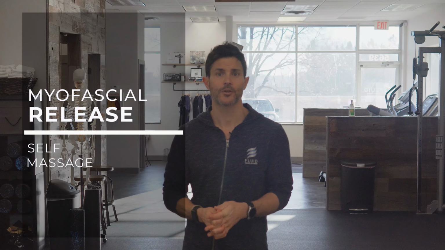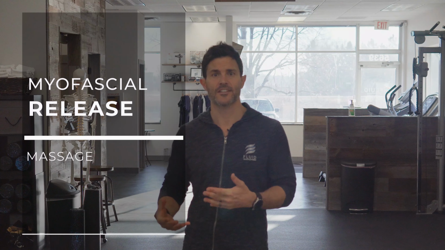Our third method is myofascial release, or self-massage. The ideas of mobility and flexibility generally revolve around the idea of muscle tension and elasticity. However, there are many other tissues that impact the ability of the joint to move freely, including nerves, blood vessels, ligaments, and fascia. Fascia is a type of connective tissue that surrounds all of the body structures.